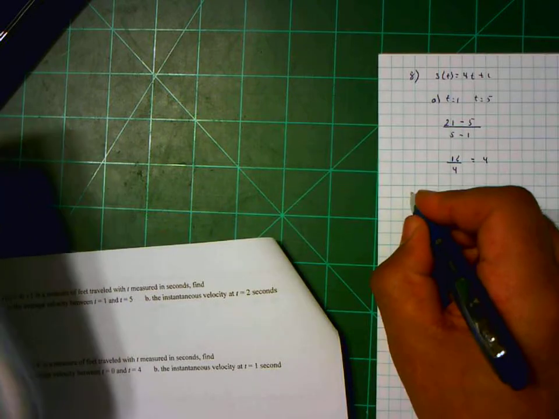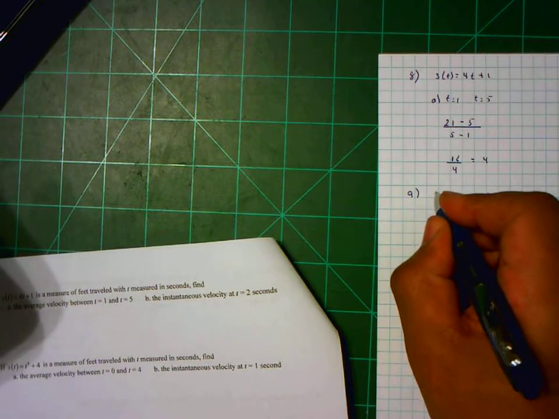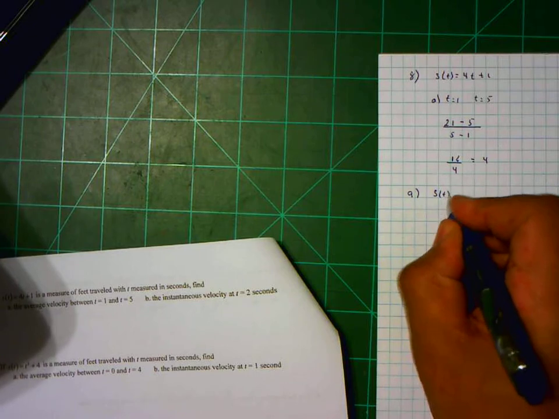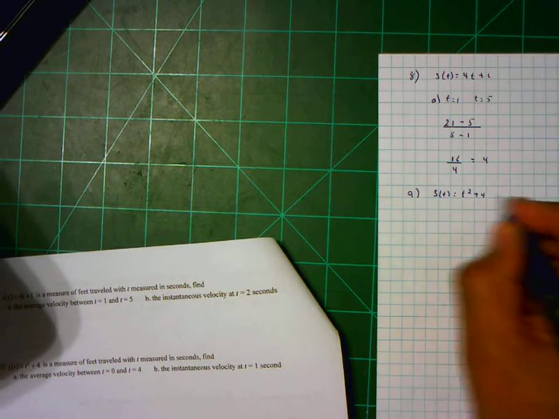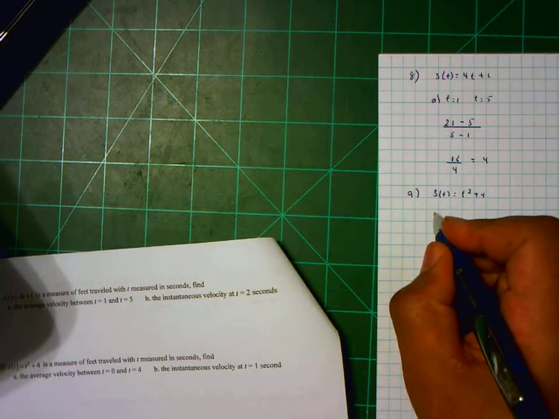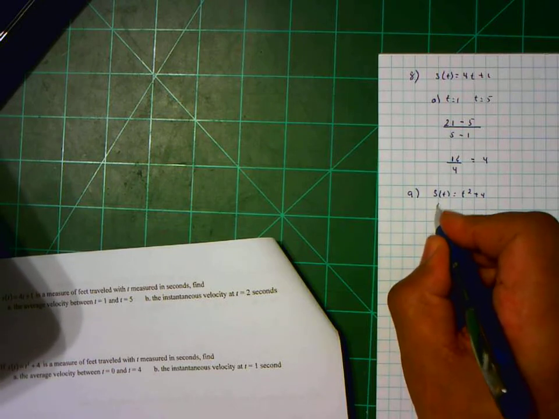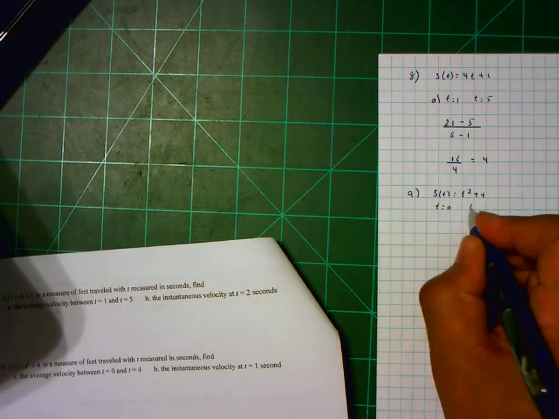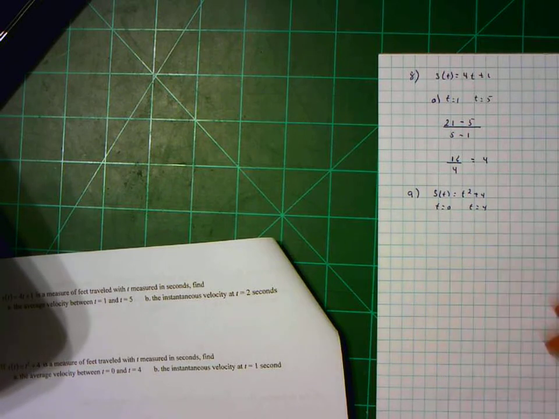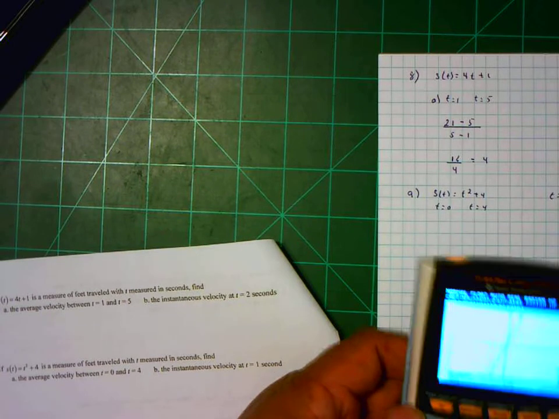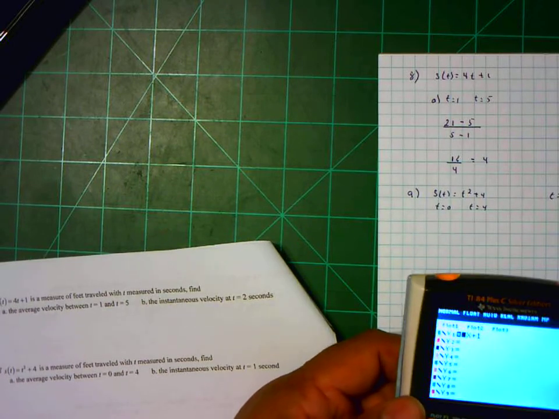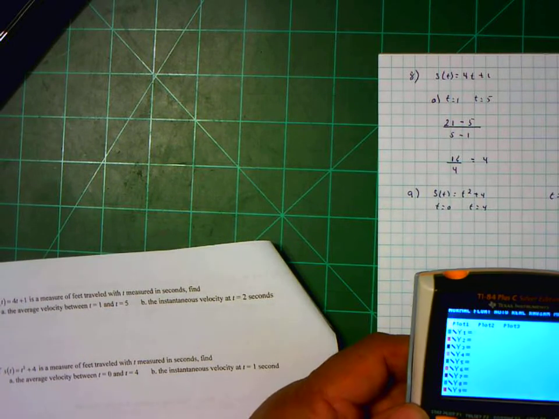For number 9, it's S of t equals t squared plus 4. And this is going to be from t equals 0 to t equals 4. And I want this when t equals 1. So I'm going to go back to my equation editor, clear that out. I'm going to put in x squared plus 4.